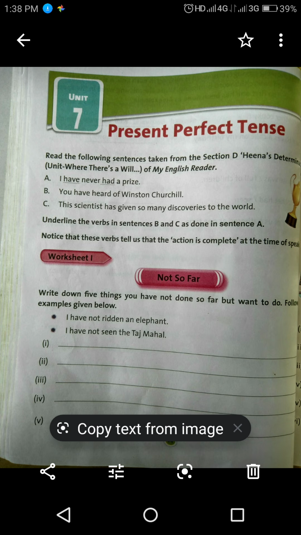The examples have been given, just see. The formation of sentences will be the same as we write for the affirmative or the positive sentences, but the difference is we have to add not or never along in the sentence. Just look at the examples. I have not ridden an elephant. So what is given?